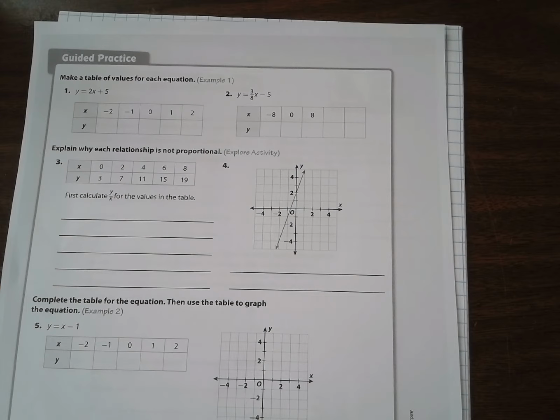We're going to continue with lesson 4.1, and we're going to represent non-proportional linear relationships. So don't let these words fool you or get to you. Non-proportional means it doesn't start at 0, 0. Linear means the data can be described in a line.